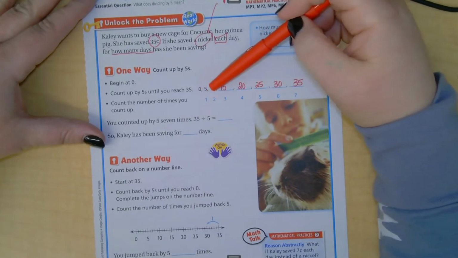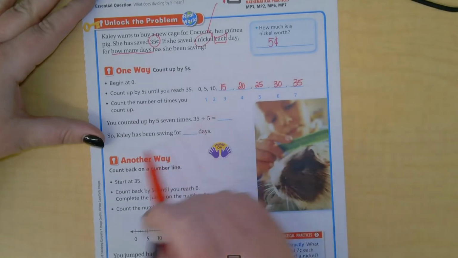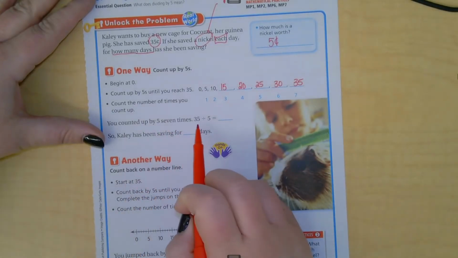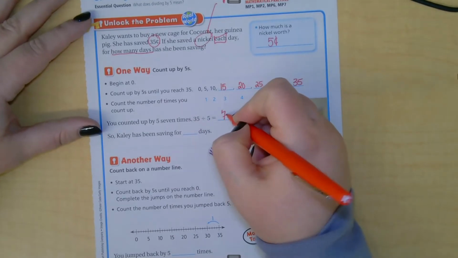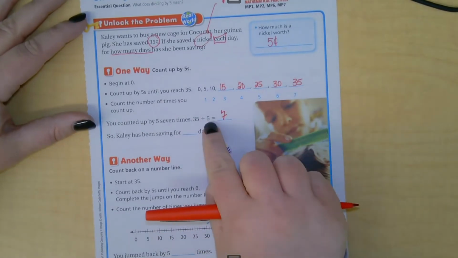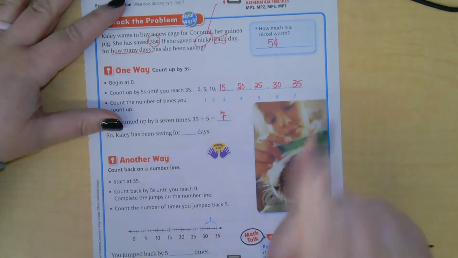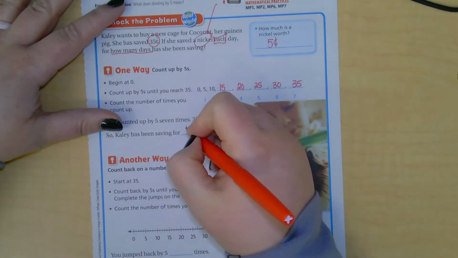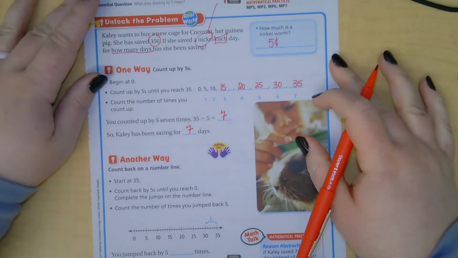So 1, 2, 3, 4, 5, 6, 7. So I counted up by 5 7 times, which tells me 35 divided by 5 is 7. And if I checked my multiplication on that, I know that 7 times 5 is 35. So that must be correct. So Kaylee has been saving for 7 days. Or we could say 1 week, right? Yep, but it wants to know how many days.